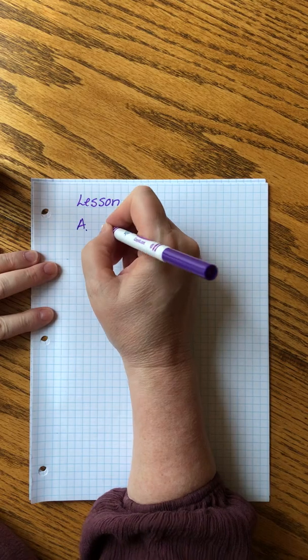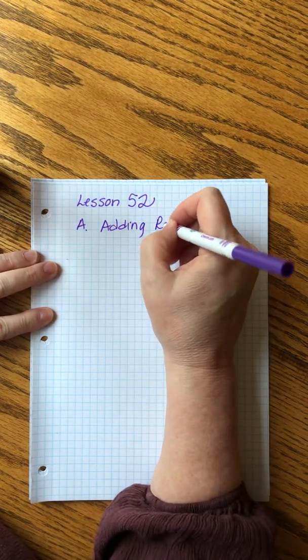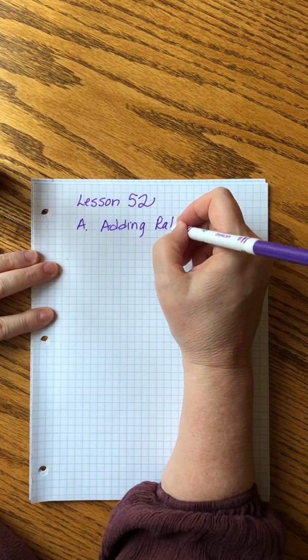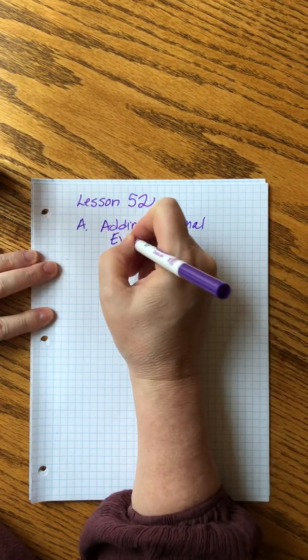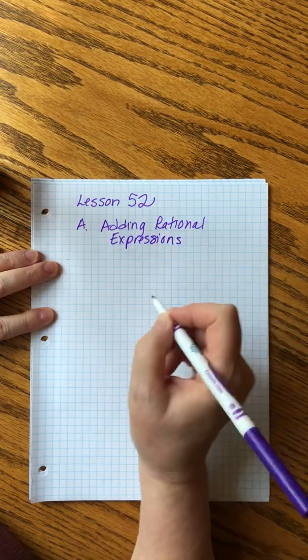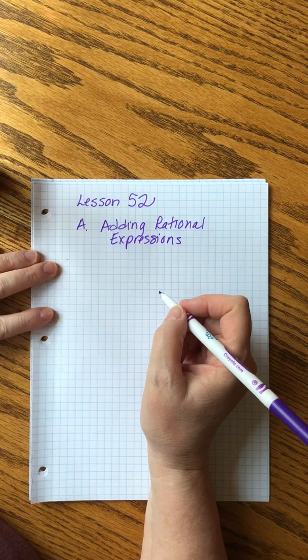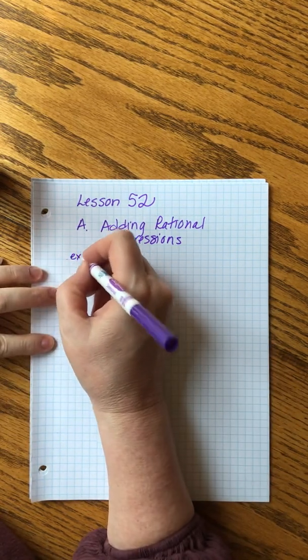It was about adding rational expressions, which means fractions with lots of letters. Okay, so this is a review, just to freshen your brain.